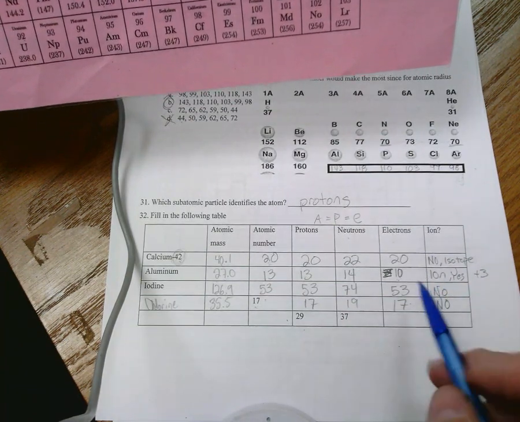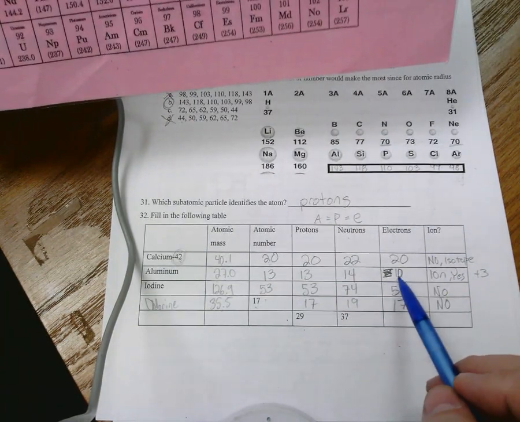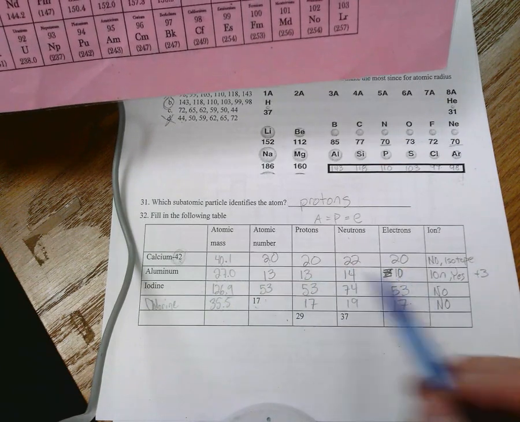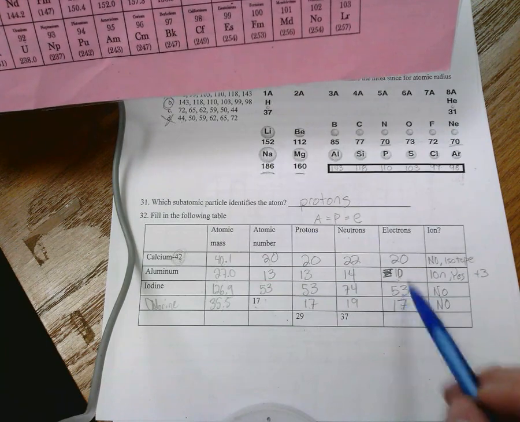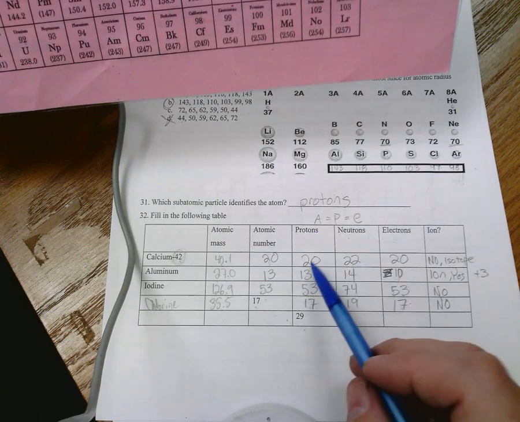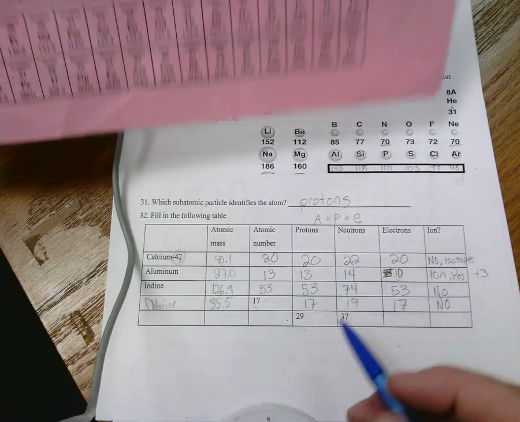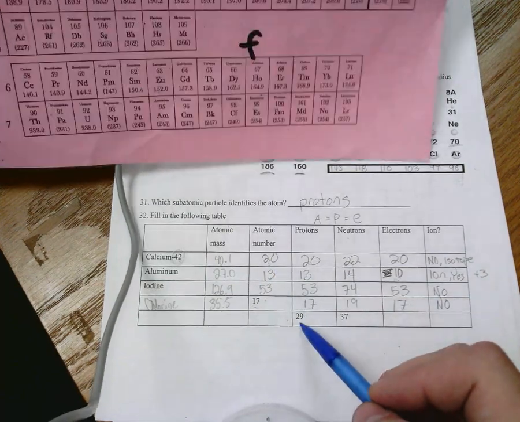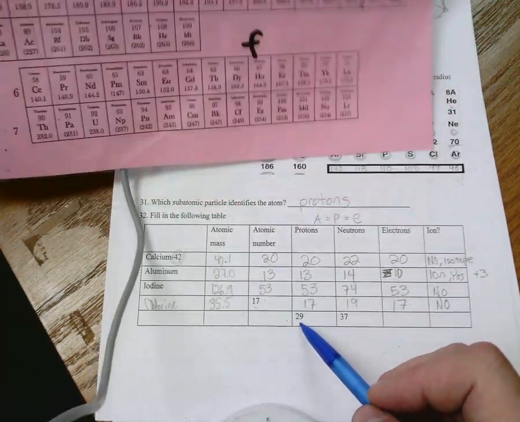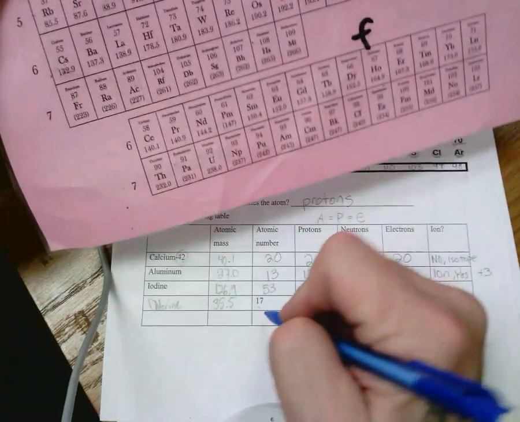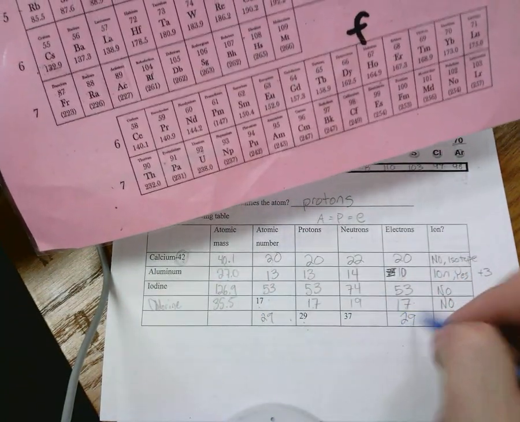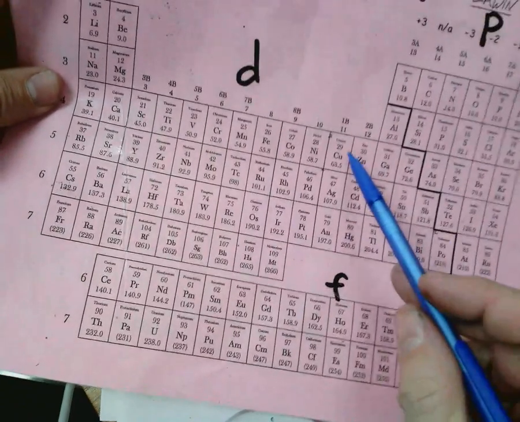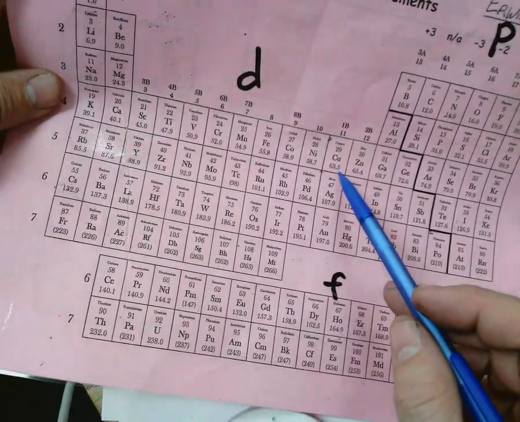I know it's an ion when it has a different number of electrons from the number of protons. 17, 17. Nope. 53, 53. Nope. It's 13, 10. Yep. 20, 20. Nope. All right. 29 protons. That's going to be the same as its atomic number, so I'm just going to write that. And the same as its number of electrons. And 29 is copper. So it has an atomic mass of 63.5.